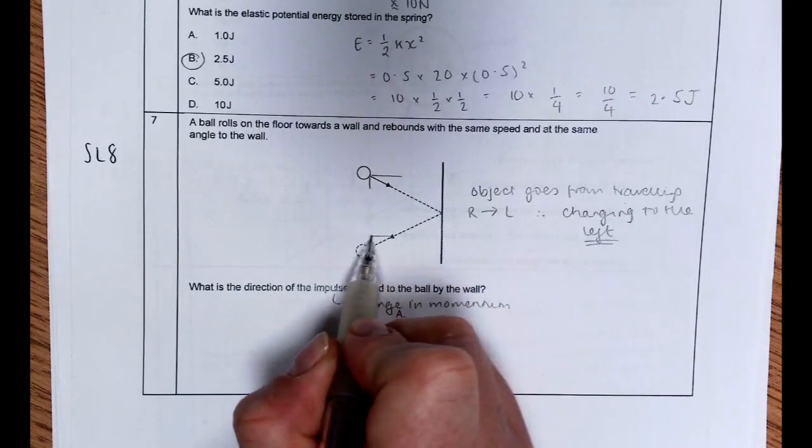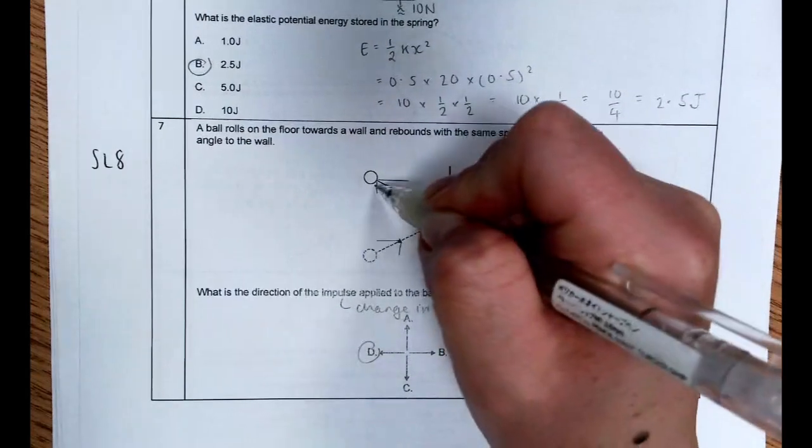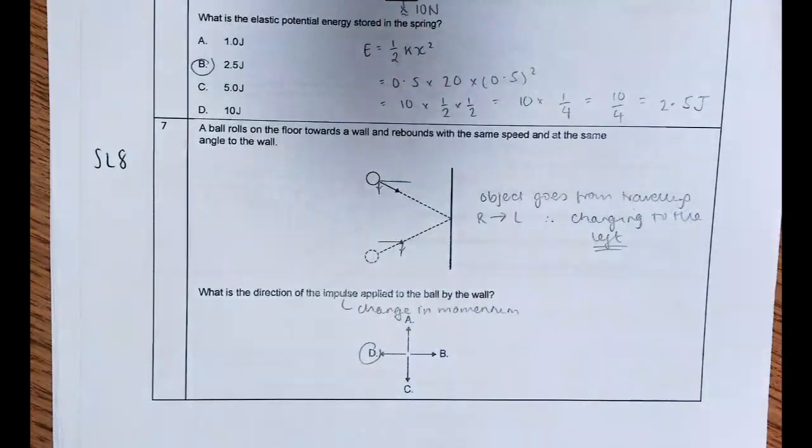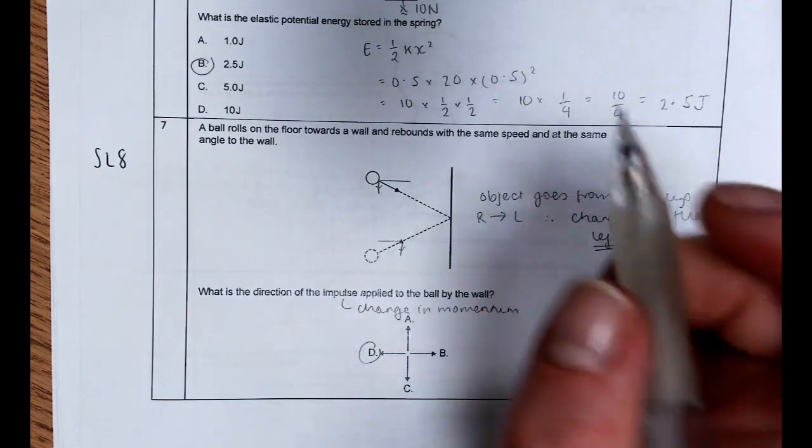You can hopefully see that the vertical component remains unchanged. It's down. The angles are the same, so the value is the same. So we don't have a change in momentum in the vertical plane. We only have it in the horizontal plane.